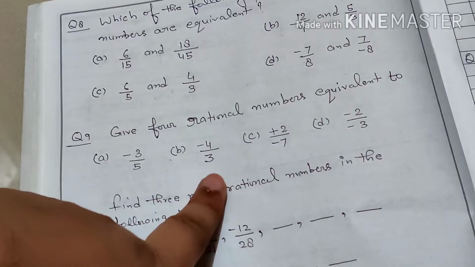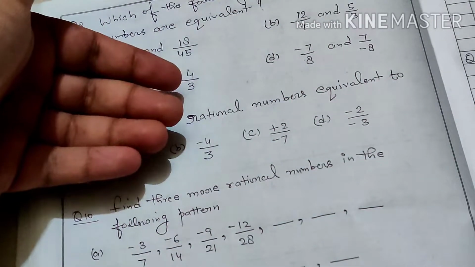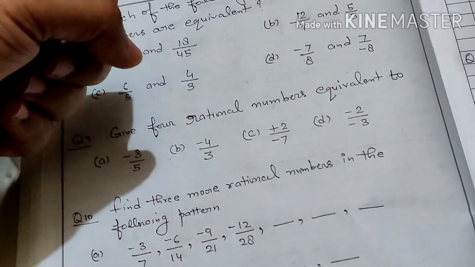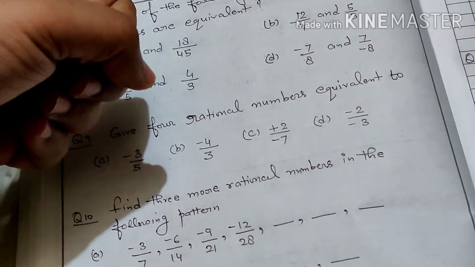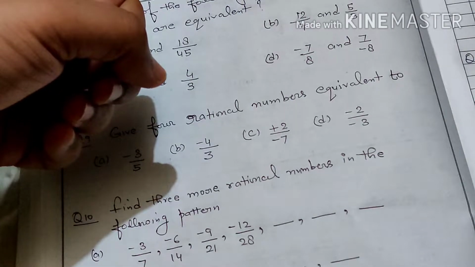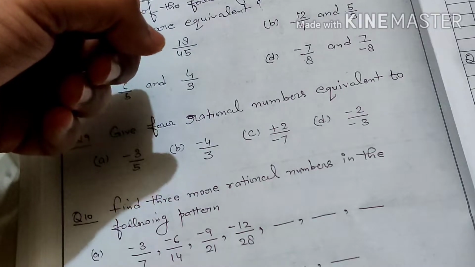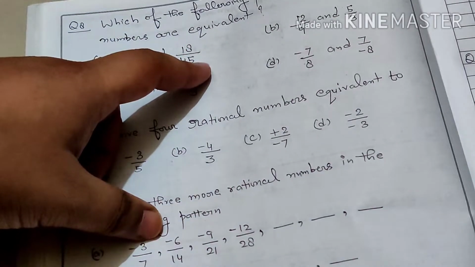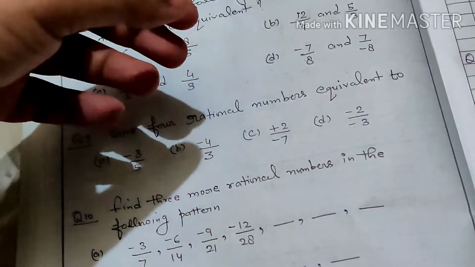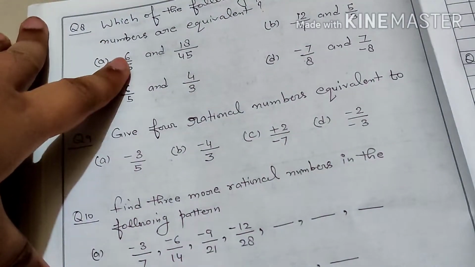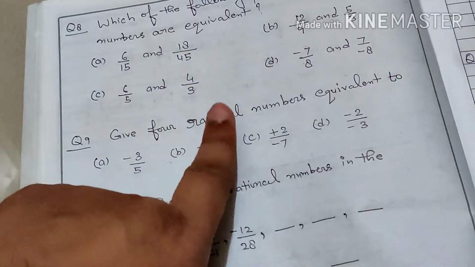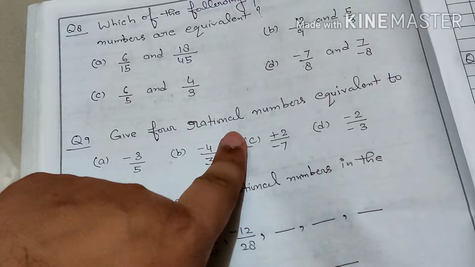Okay, so what we have to do is multiply numerator and denominator by 2, 3, 4, not 1. We have to multiply starting with 2. You can multiply it by 5 or you can multiply it by 10. You can multiply by any value, both numerator and denominator. So in this question the answer may be different.